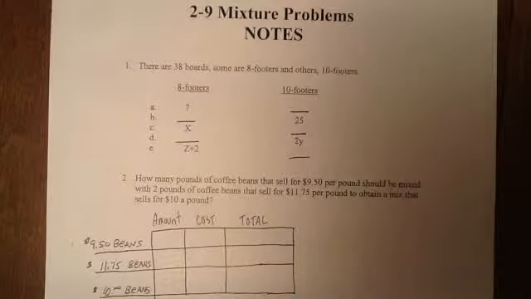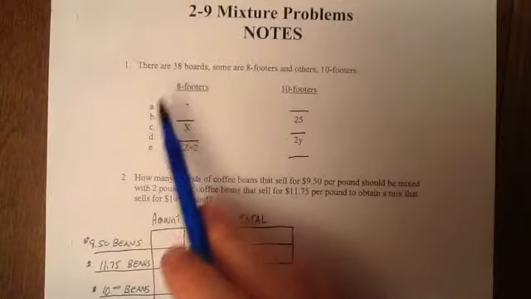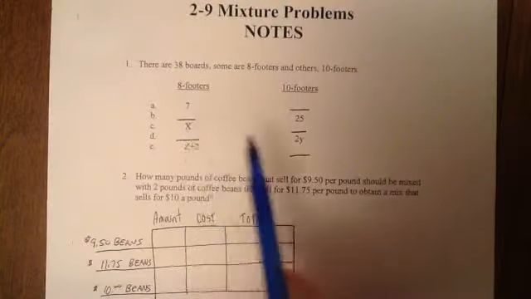Mathematicians, today we're going to talk about mixture problems. These can get rather tricky, so I've provided you the table and notes already to work off of. For the first example, I want us to practice setting up some of these.